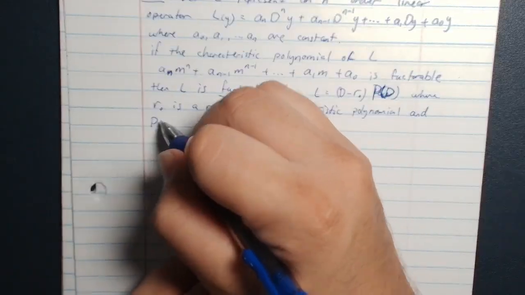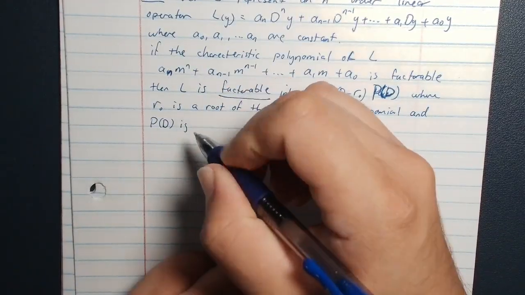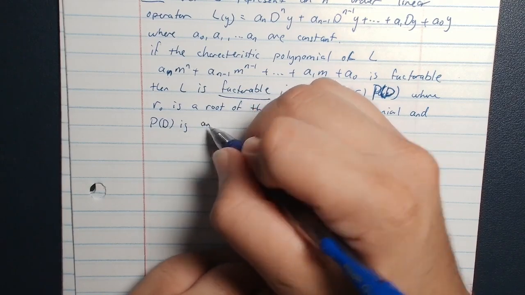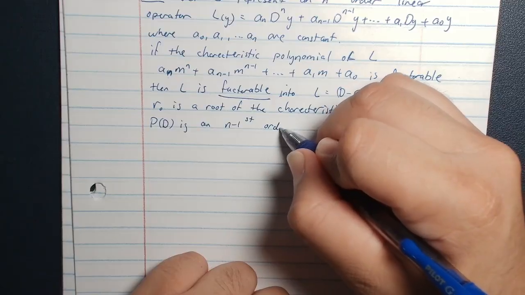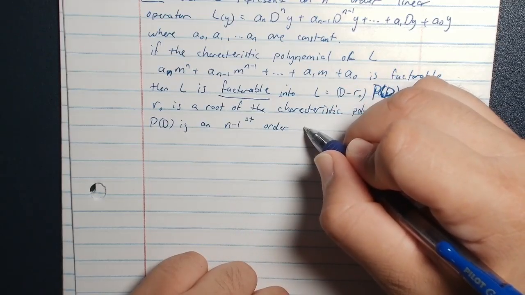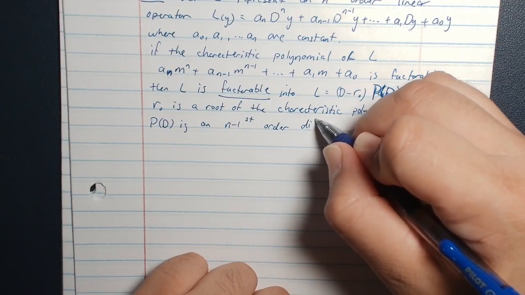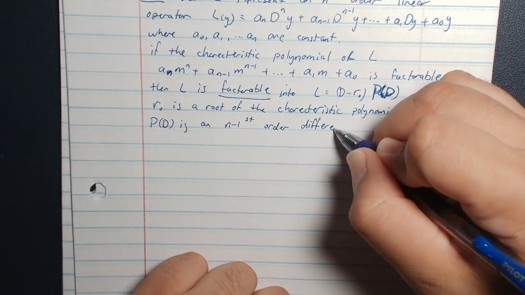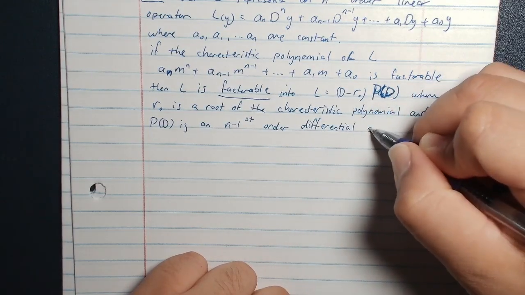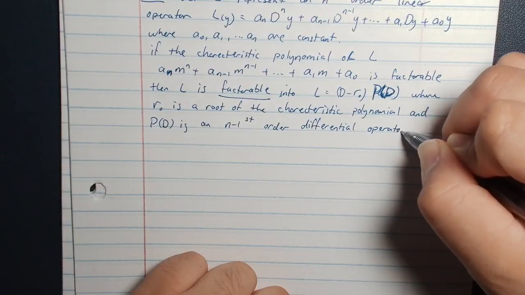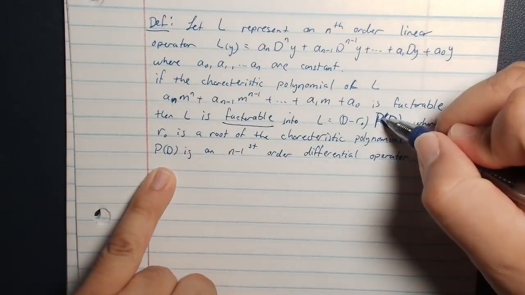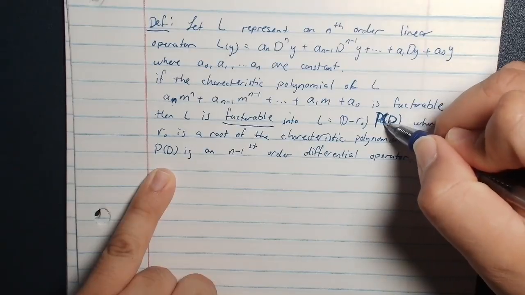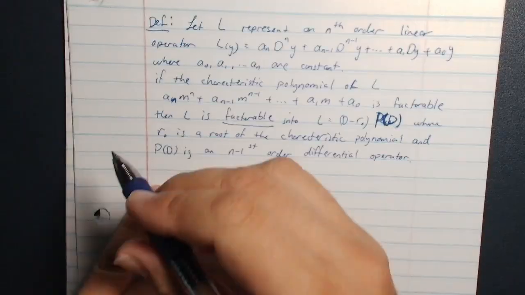And P(D) is an n minus first order differential operator.